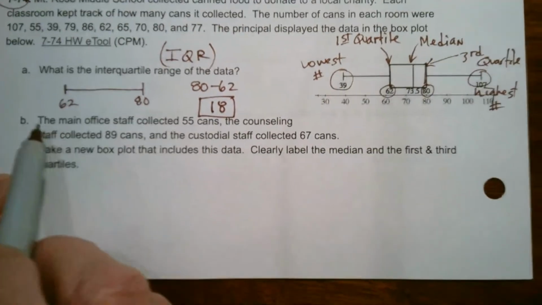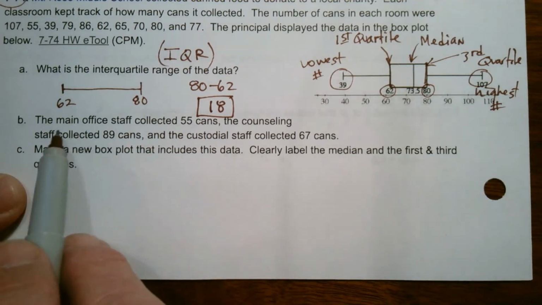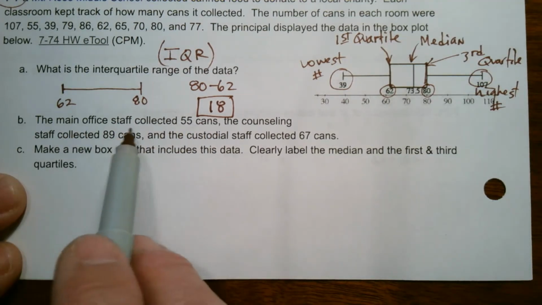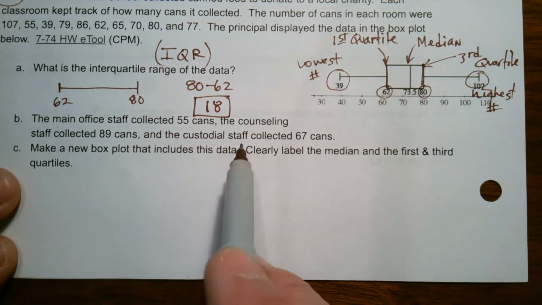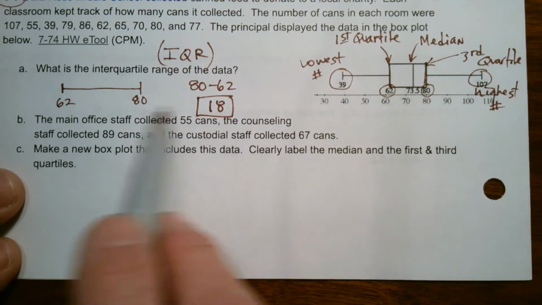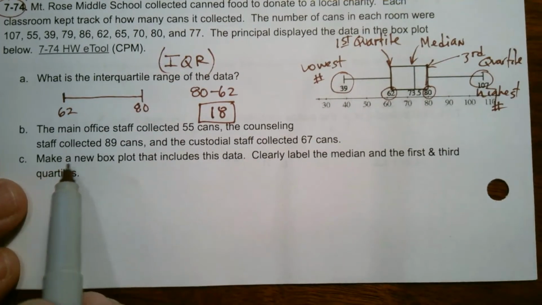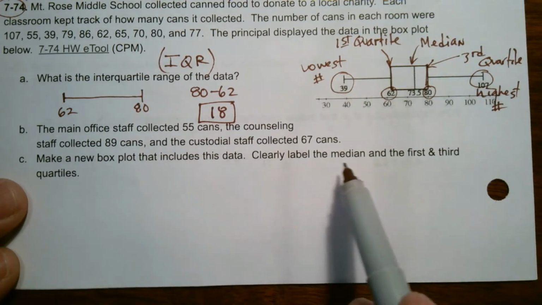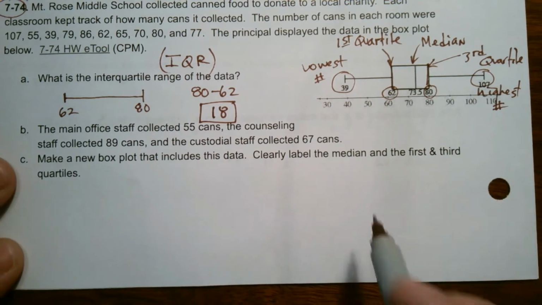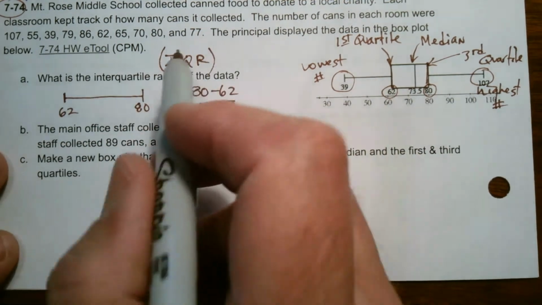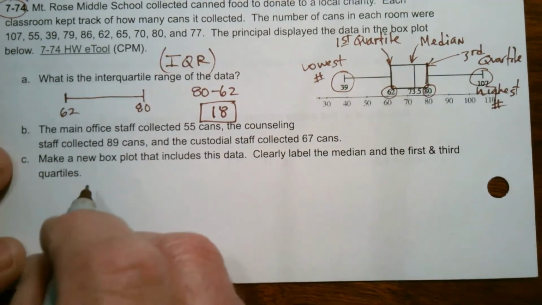Okay, let's keep going. Now we've got additional data. The main office staff collected 55 cans. The counseling staff collected 89 cans. The custodial staff collected 67 cans. So I now have three additional data points. Part C says to make a new box plot that includes this data, clearly labeled with the median and the first and third quartiles. So now I'm going to take my new data plus the original data and list it in order.